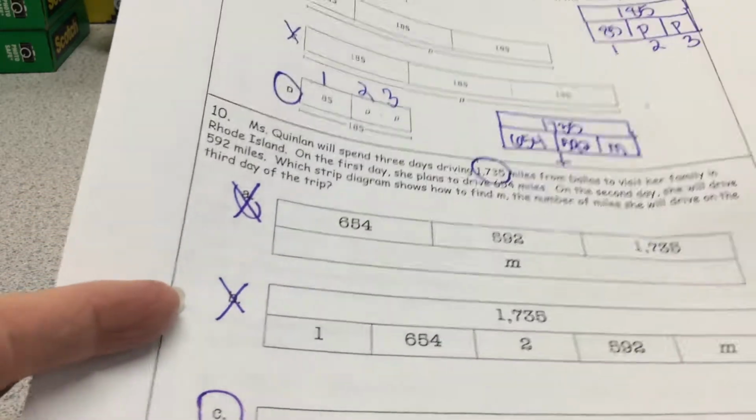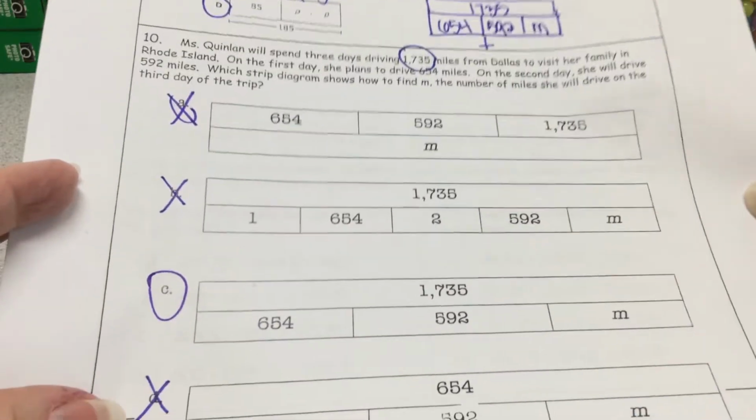Answer choice C matches my model. And that is our correct answer.